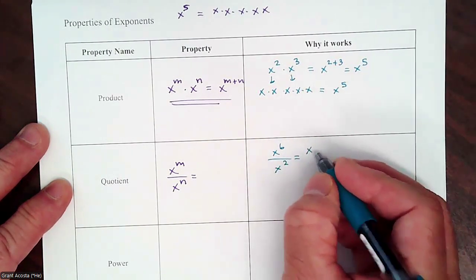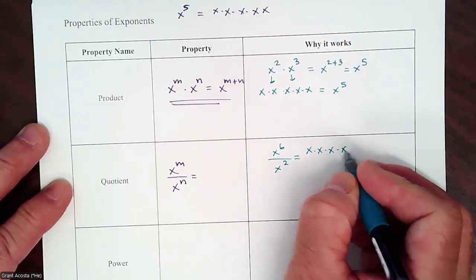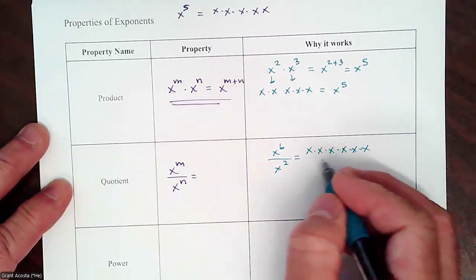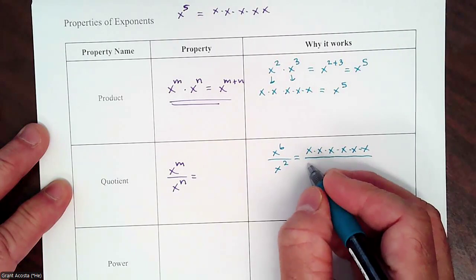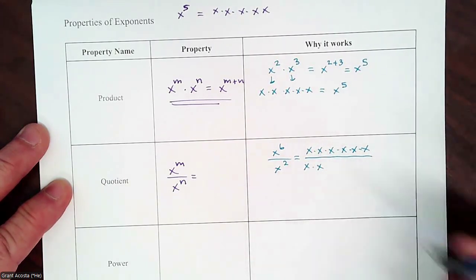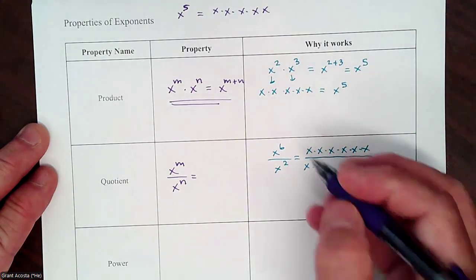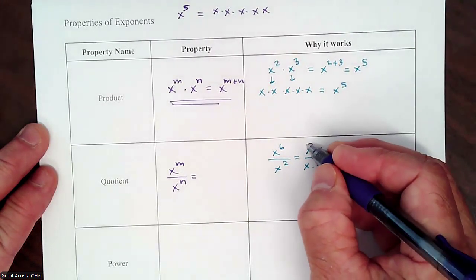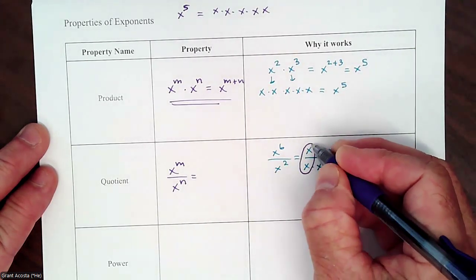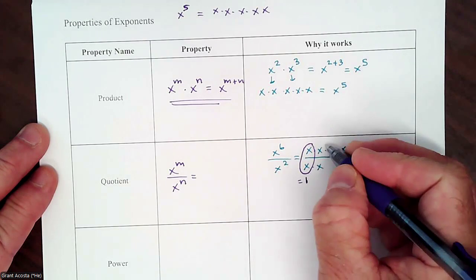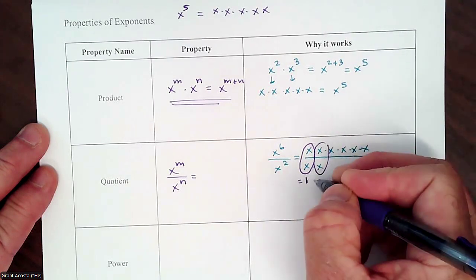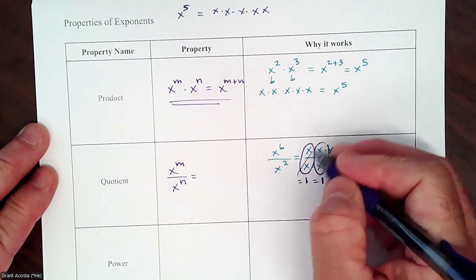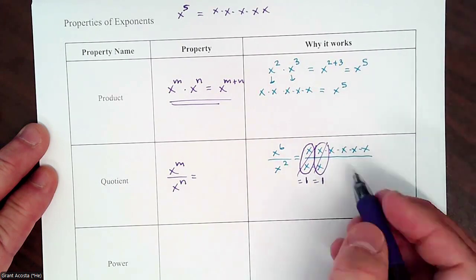x to the sixth means multiply x by itself 6 times, and x squared means multiply x times itself 2 times. If you think about this, x over x is just equal to 1. These divide out to give you 1.